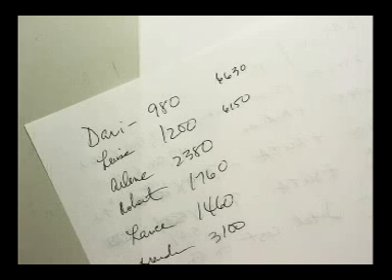So then we just start adding the columns down. Total wages, I got 10,880.